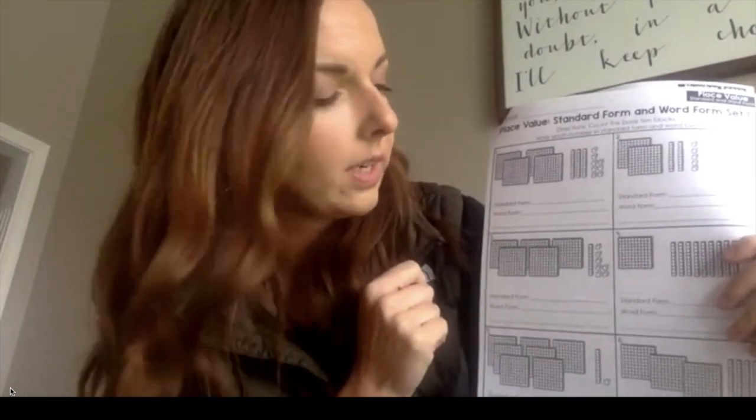So all you're going to do on that first line is write 438. Then it says in word form, you're just going to write the words 438. You're going to do that for this whole page.